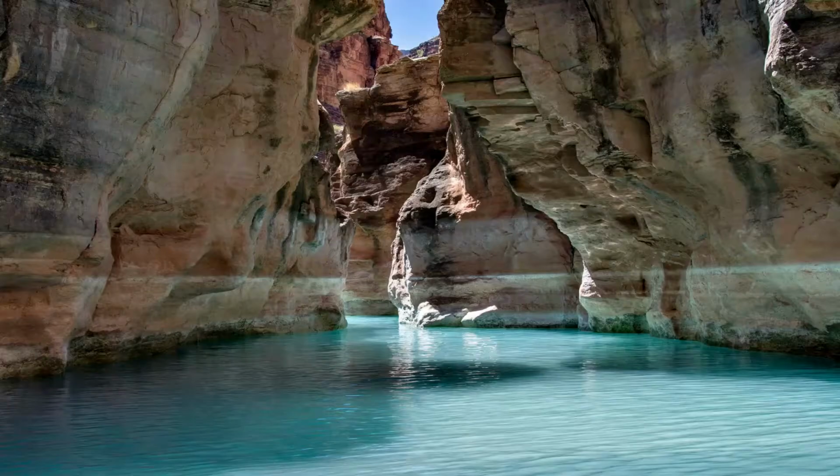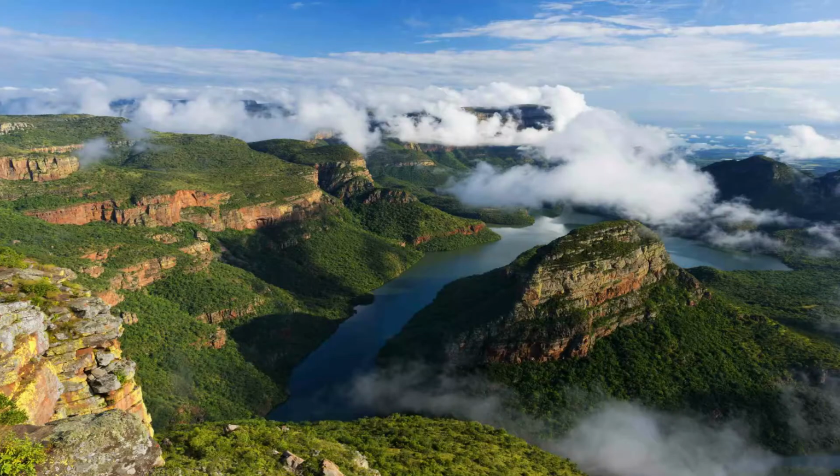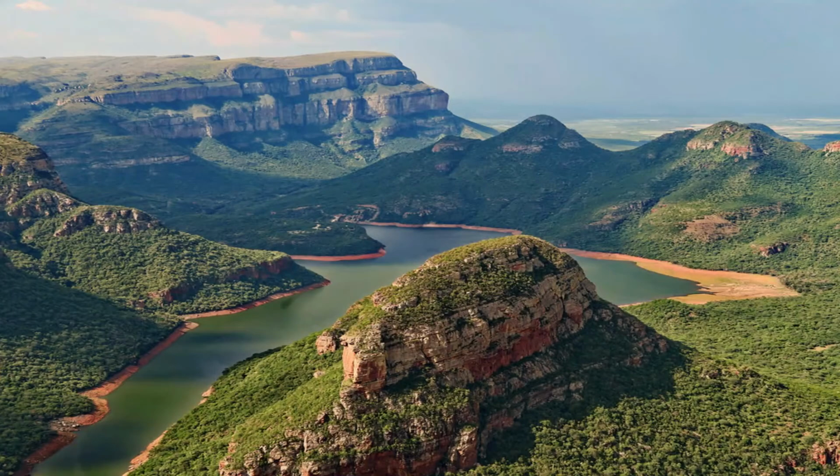And the next, some plateaus are rich in mineral resources, just like the mountains. And some plateaus have deep canyons. Do you know what is a canyon? Yes, a canyon means a deep valley through which a river flows. Good. So our next point is plains, where we live.